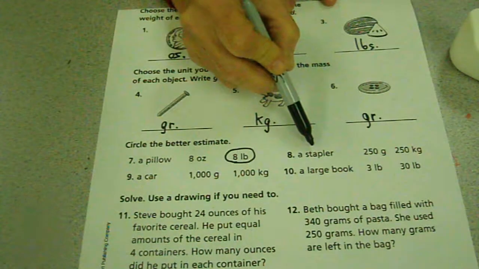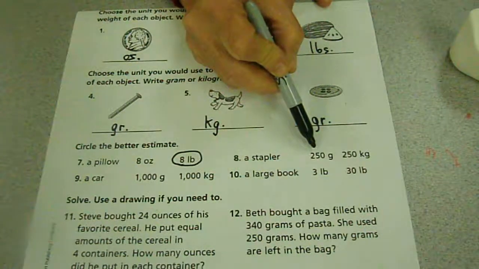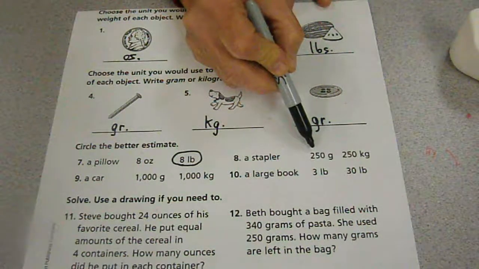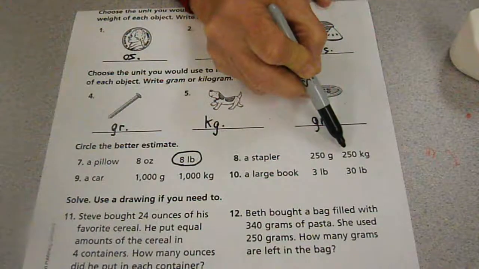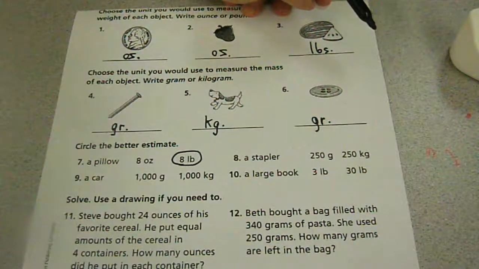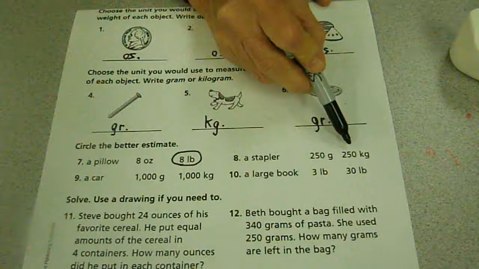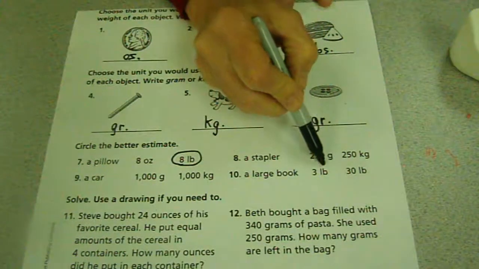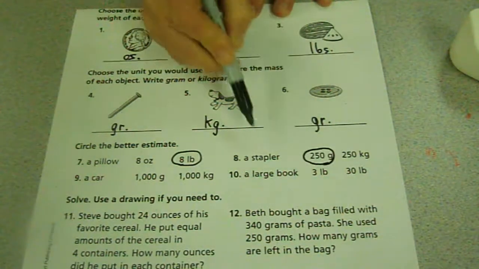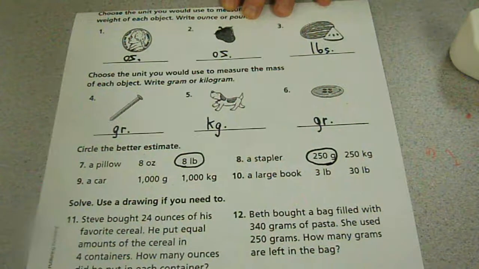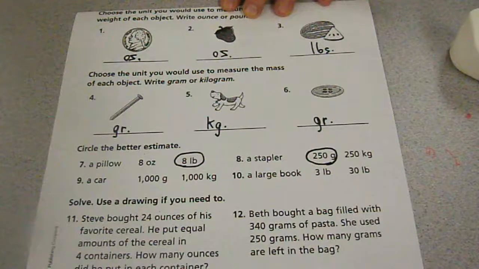A stapler, 250 of those blue chips, or 250 of the kilograms? 250 of the kilograms would be a lot. So I'm going to say 250 grams for a stapler. So I put 250 of those blue chips on the other side of my balance scale.